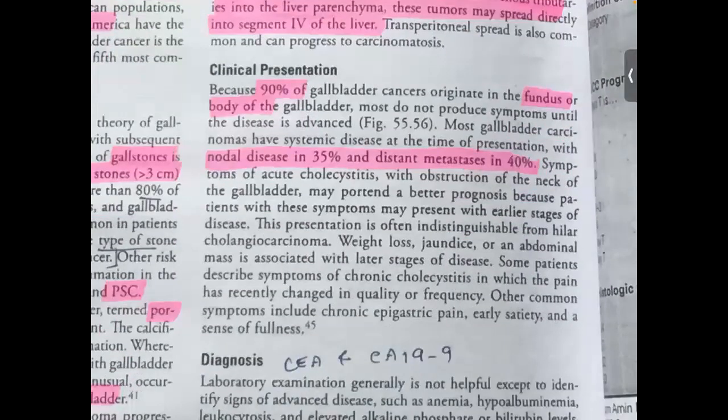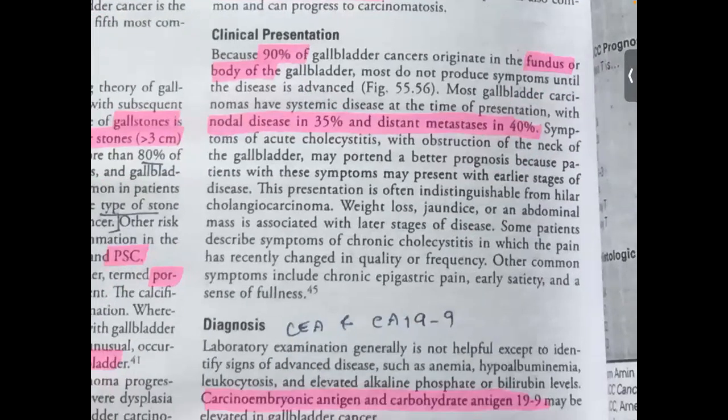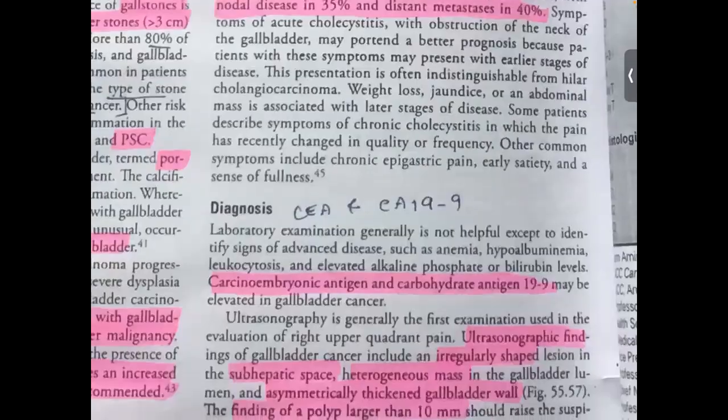Presentation and clinical features: 90% originate from the fundus and body. The most common site of gallbladder cancer is the fundus or body. Most patients, 30 to 35%, will present with nodal disease, and 40% will present with metastasis. So almost half of gallbladder cancers come to us with metastasis. It is a very bad disease.